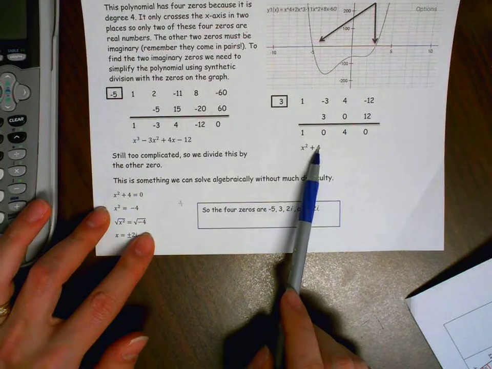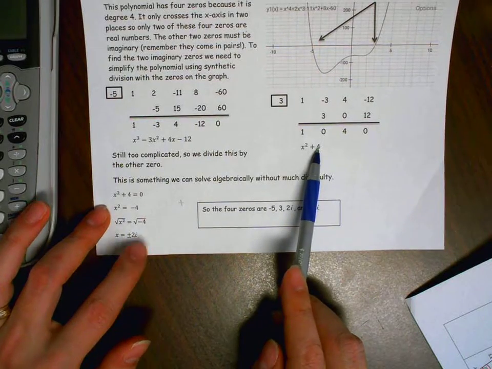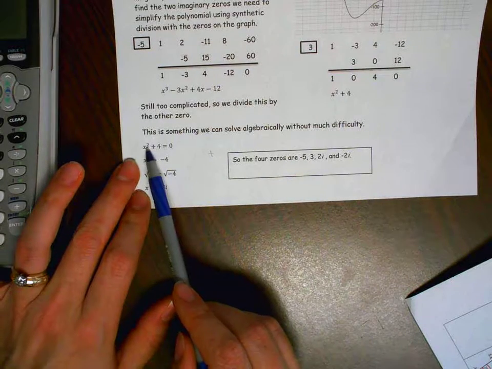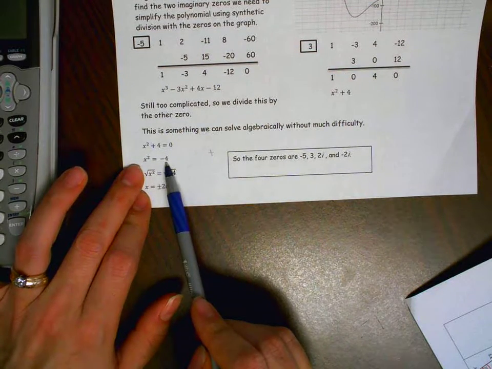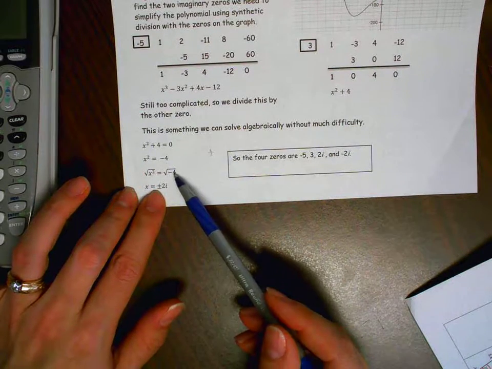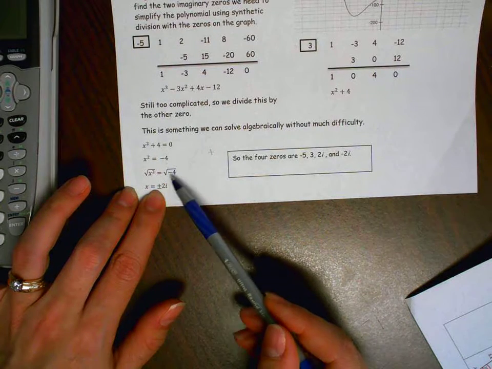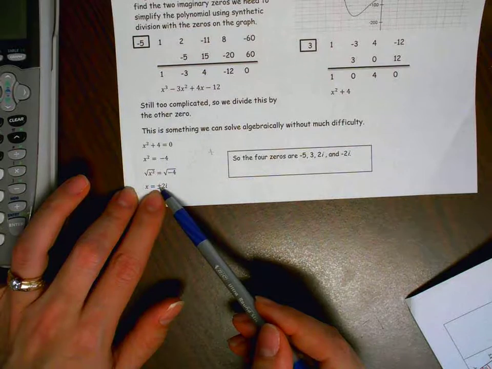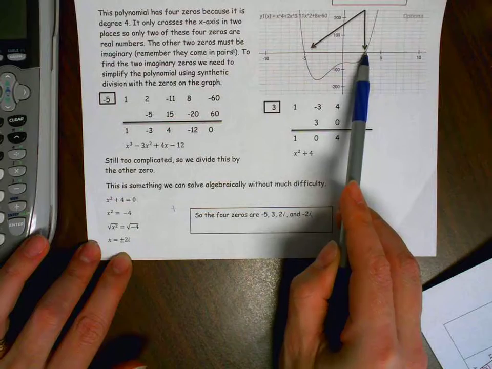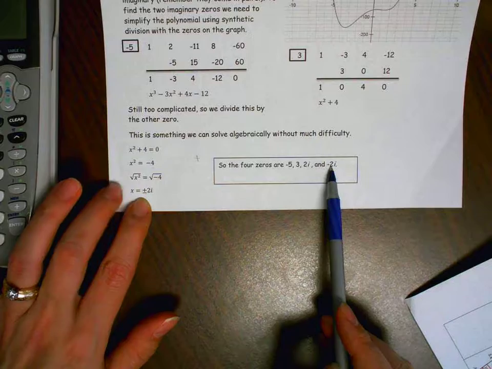This, I could either use the quadratic formula, right? I would say a is 1, b is 0, c is 4, but this one's actually really easy to solve algebraically using the square root method. If I want to solve this, I bring the 4 over to the other side by subtracting. I take the square root of both sides, and then I know that that negative is why I have the i on the outside here, and the square root of 4 is plus or minus 2. So my 4 zeros are the ones I see on the graph, negative 5 and 3, and then my other 2 zeros are positive 2i and negative 2i.